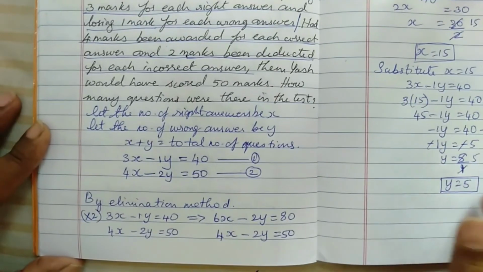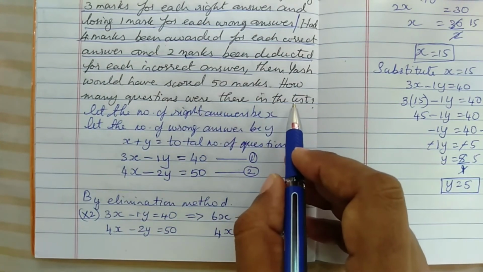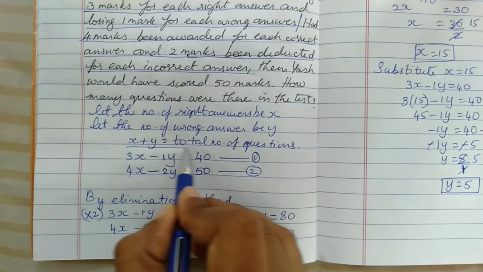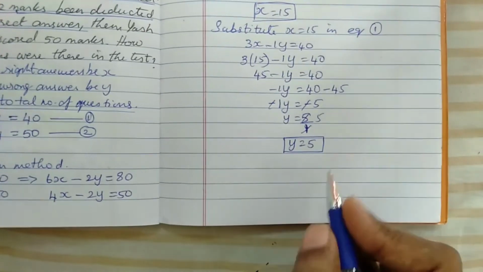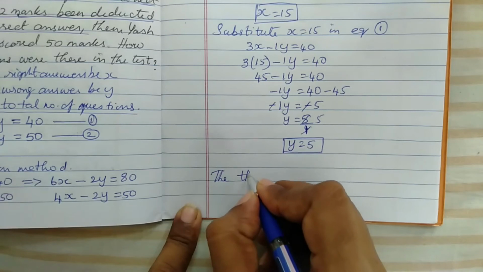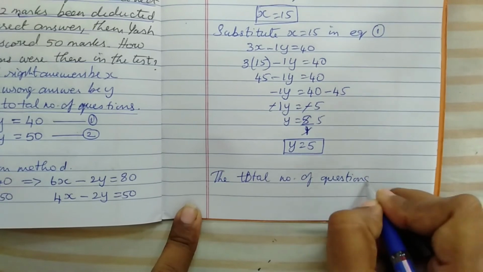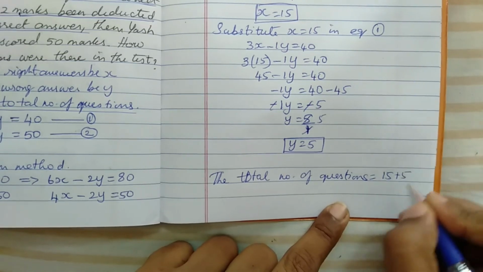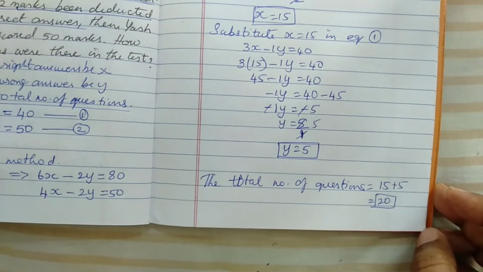Now the question asks how many questions were given in the test. We have already mentioned that x plus y will give you the total number of questions. So we can write the final answer as: the total number of questions is x plus y, which is 15 plus 5 is equal to 20. This is the total number of questions.